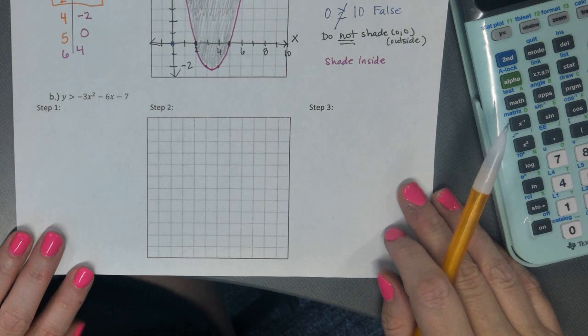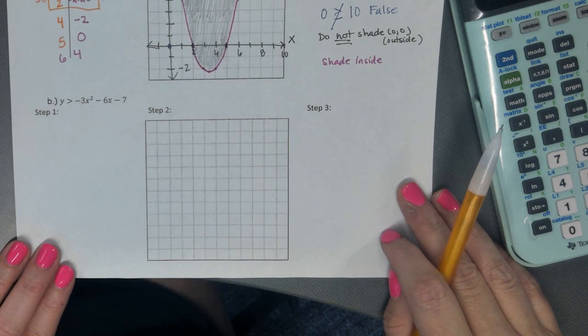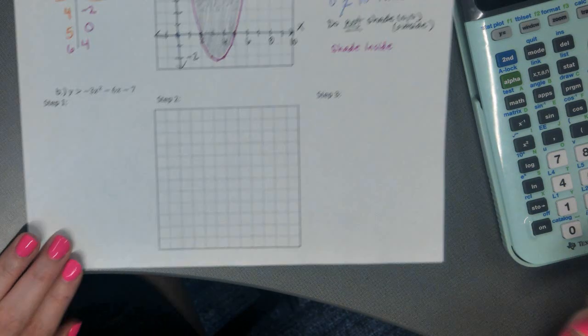Okay, do you guys think that you could do your step 1? So do your table. Okay, let's try that.